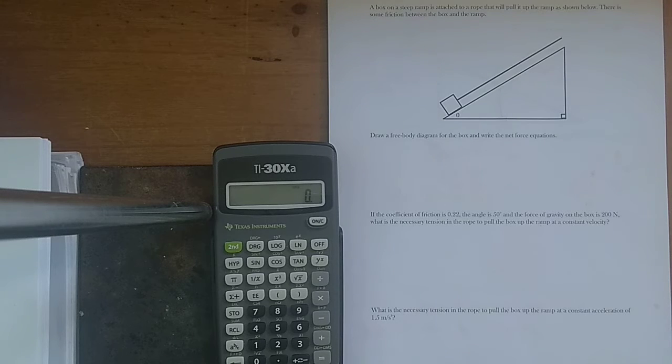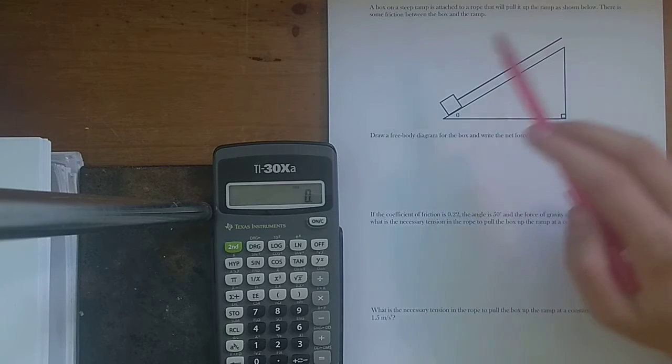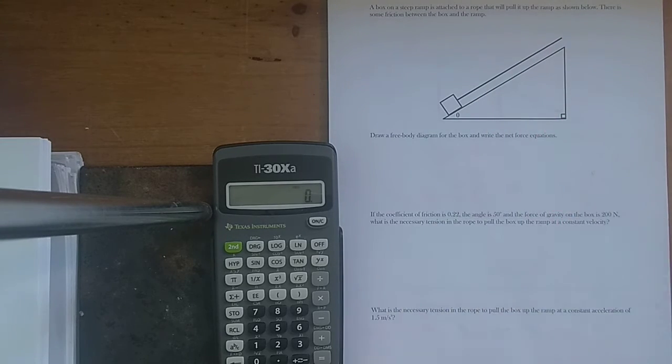Okay, we're back to finish up ramps. Let's do a slightly more difficult problem this time. We're going to add some more things in here. A box on a steep ramp is attached to a rope that will pull it up the ramp as shown below. There is some friction between the box and the ramp.